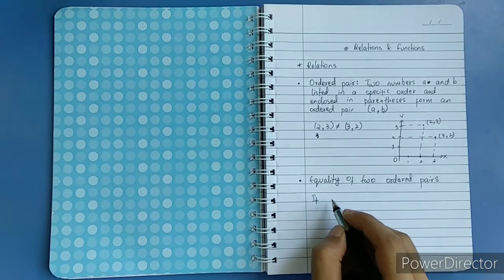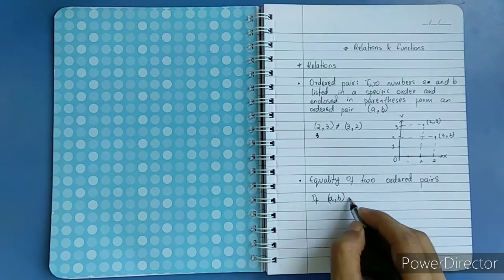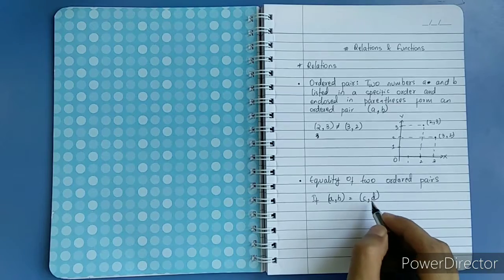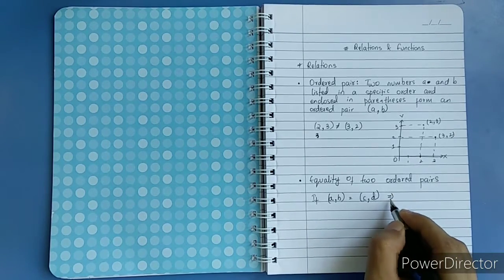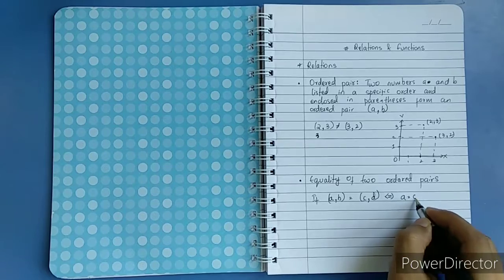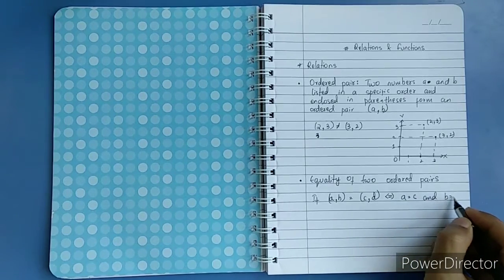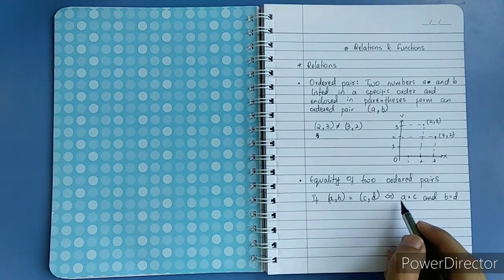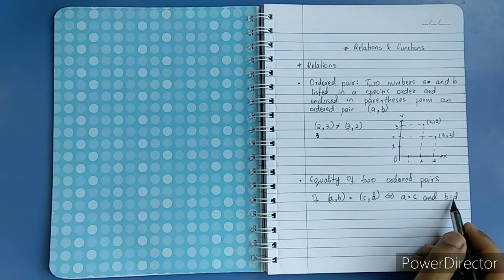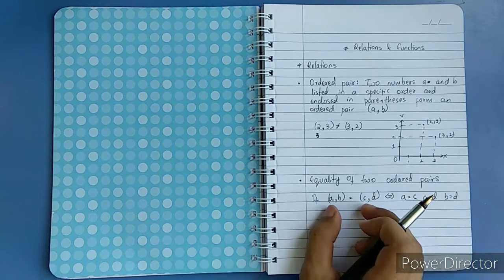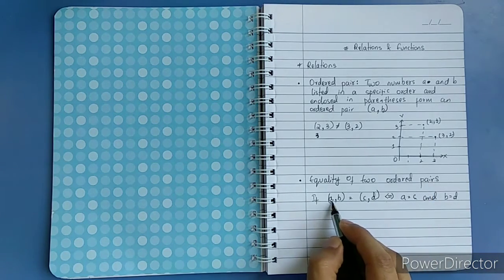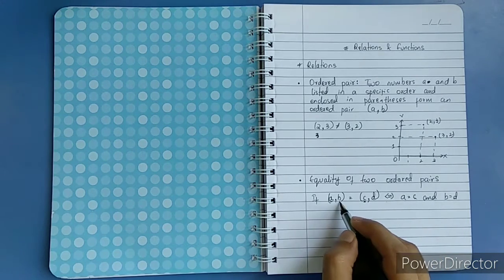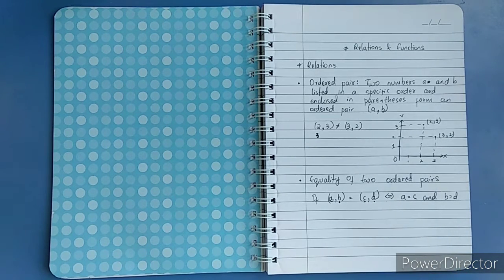If A comma B is equal to C comma D, this implies that A equals C and B equals D. That is, if A comma B is equal to C comma D, then A will be equal to C and B will be equal to D. And if A equals C and B equals D, then we can say that A comma B equals C comma D. Basically the first coordinate will be equal to the first coordinate and the second coordinate will be equal to the second coordinate.